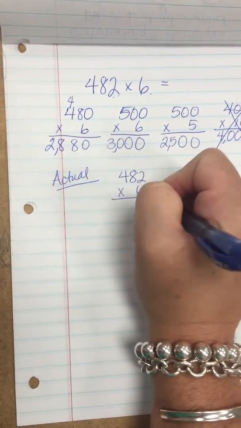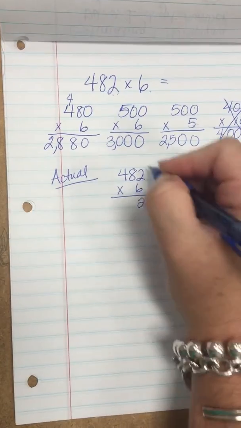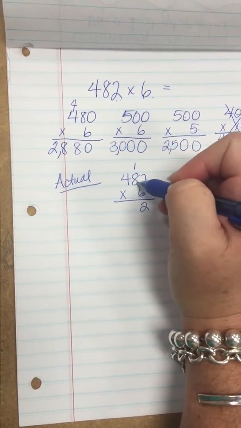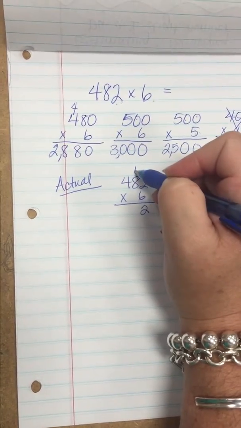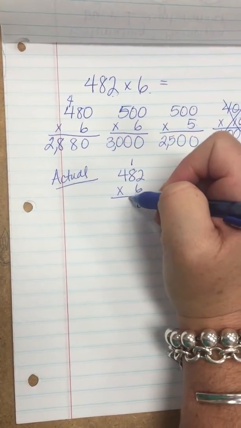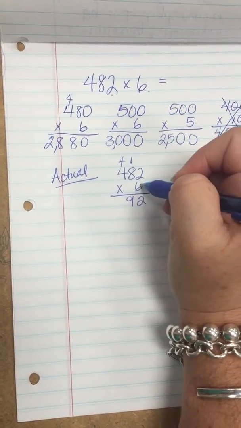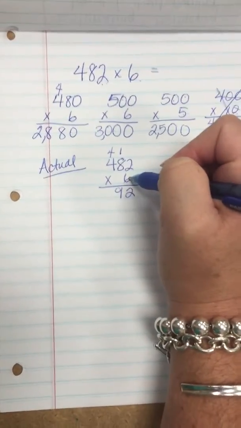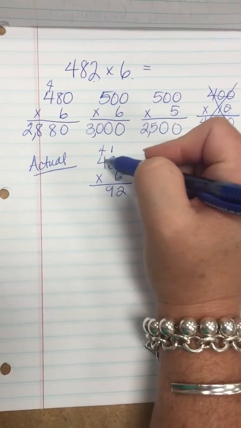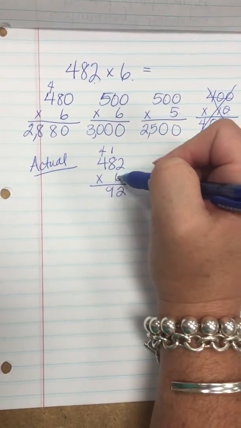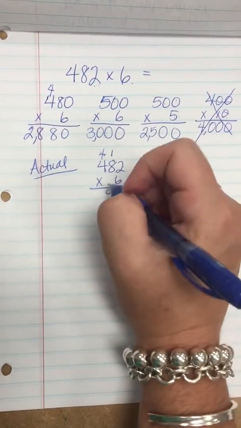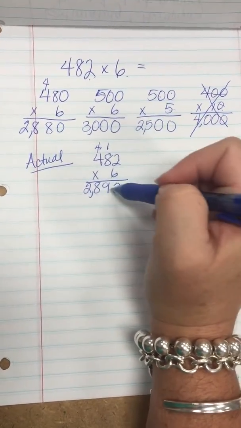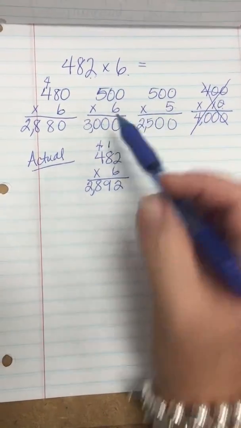Okay, the actual 482 times 6. 6 times 2 is 12. Carry my 1. 6 times 80, or 6 times 8 is 48, plus 1 is 49, so it's really 490. Right here I'm multiplying. Again, this is the distributive property that we keep talking about. I'm distributing the 6 to the 4, which the real value of my 4 is 400. 6 times 4 is 24, plus that's 28, or 2,800. Okay, so my actual answer is 2,892.